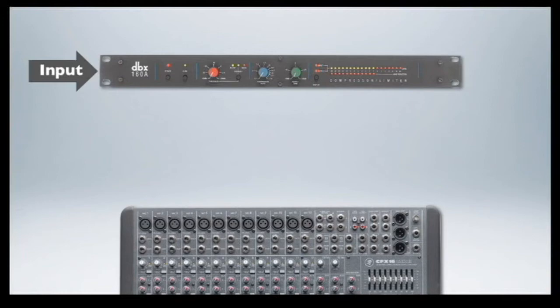In other words, is it above a certain threshold? Is the knee set? Actually, I don't think this one has a knee setting, but anyway, I digress. So the input goes through the detection circuit. If it's deemed to be above a threshold and eligible for gain reduction, then it does the gain reduction, and then that goes through to the output.